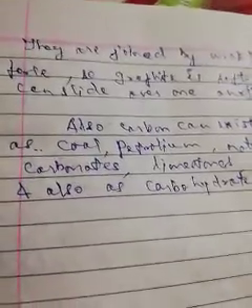Wood, cotton, wool, etc. So these are the existence of carbon in different forms. This is known as allotropy.